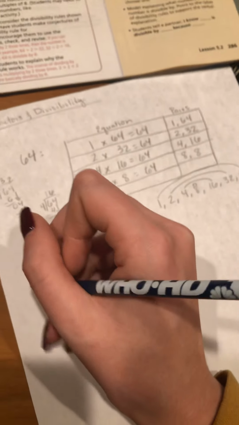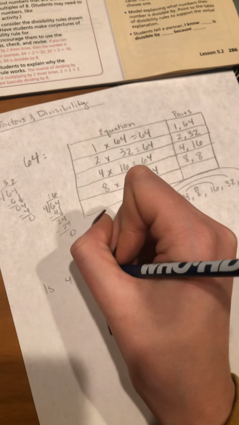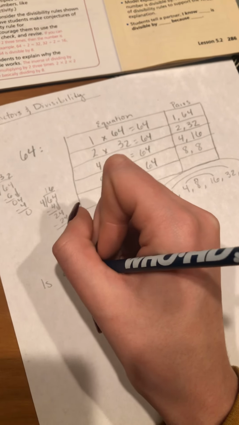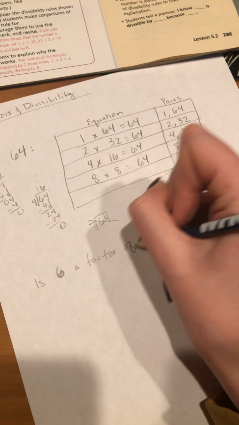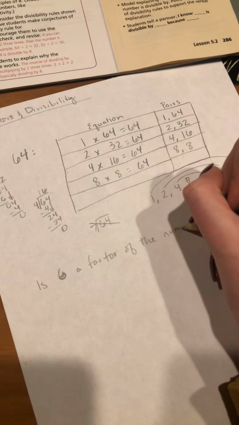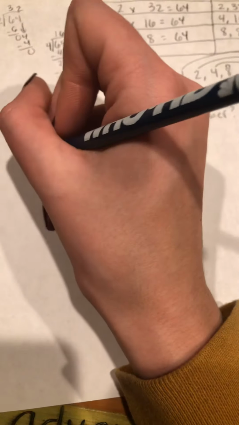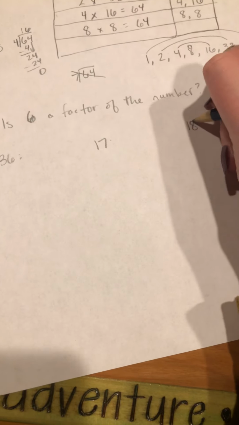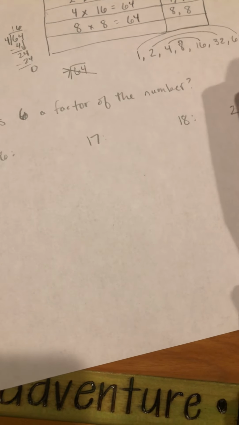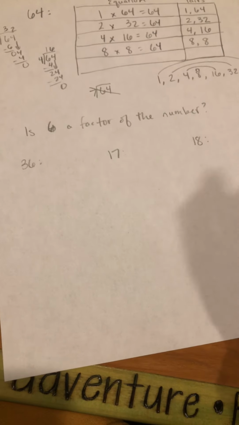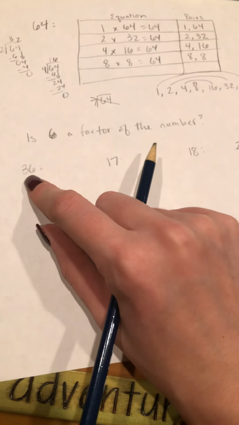Sometimes we'll see problems where it will say, like, is 6 a factor of the number? And then it will give us some numbers, so it will say 36, 17, 18, 25, and then you have to answer yes or no. So we're thinking here, can I do 6 times something and get 36?